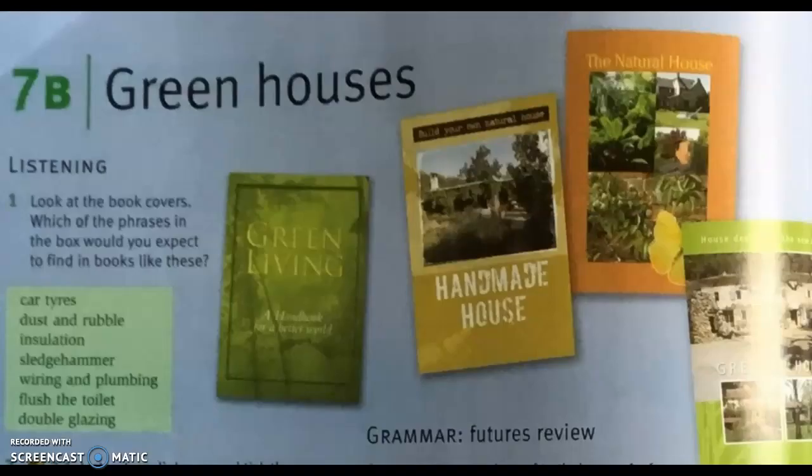So the book introduces the topic by looking at some vocabulary. In this green box we've got various vocabulary related to home improvements. The book says look at the book covers and which of the phrases in the box would you expect to find in books like these.